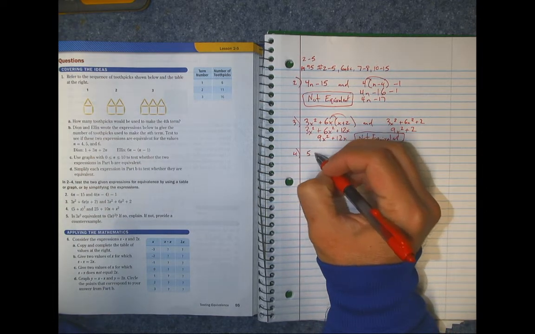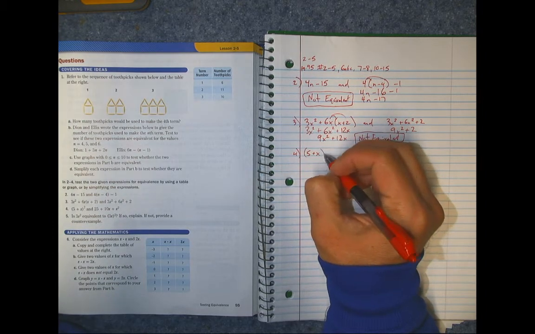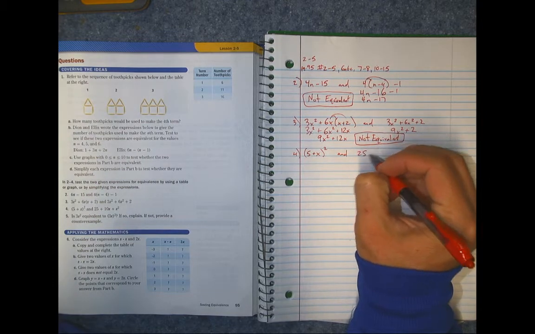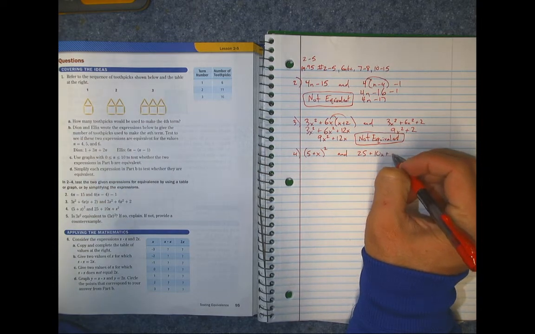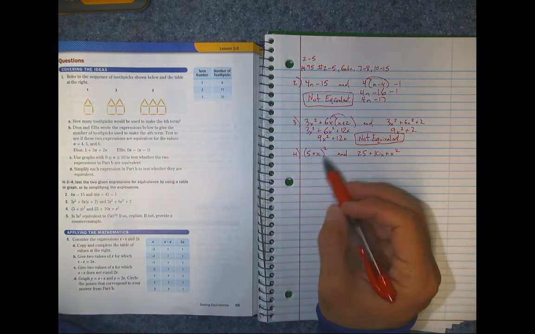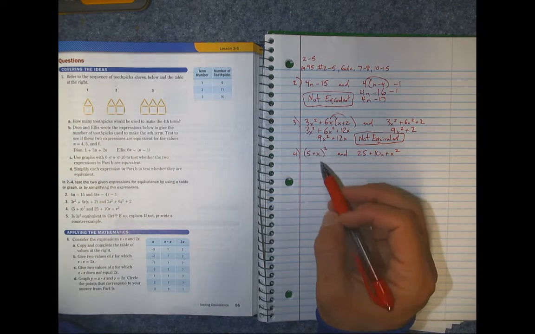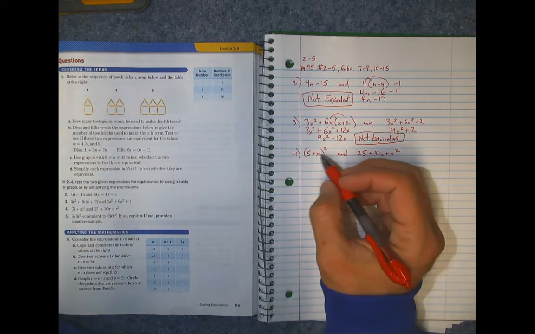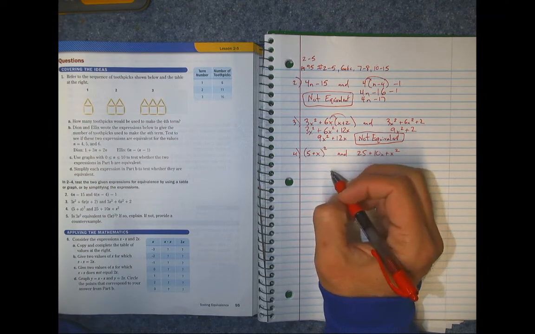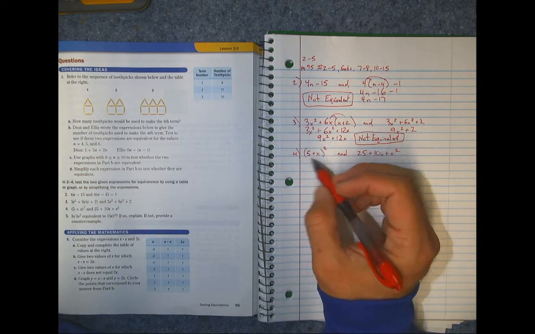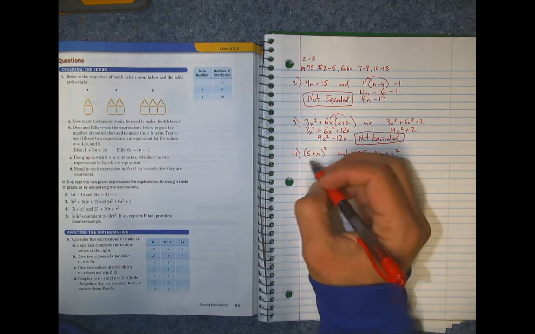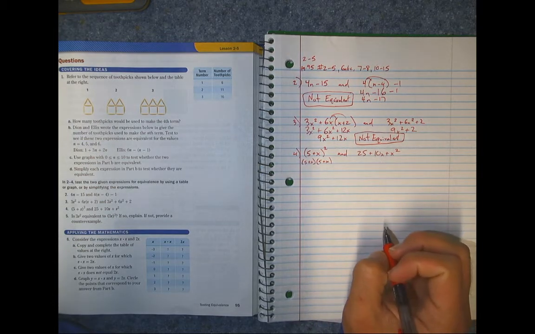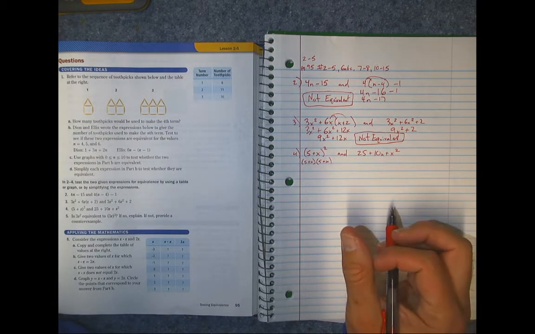Okay, number 4. Now, this one, I know how to expand this, but you haven't learned that skill yet. So when you look at this one, you might want to do something different. And I'm going to go ahead and make a table because I don't believe most of you know how to expand this. Because remember, this means square times itself. So you would be multiplying 5 plus x times 5 plus x. And if you don't know how to do that, then you're not going to be able to simplify this.